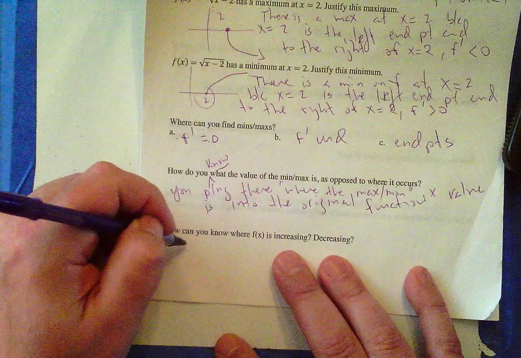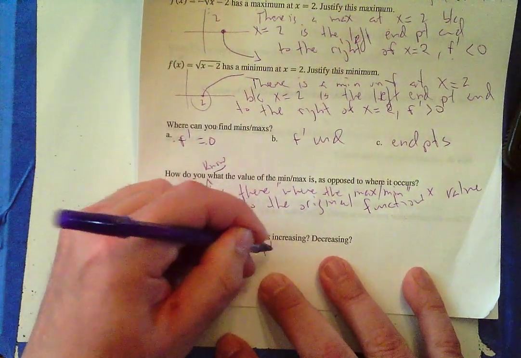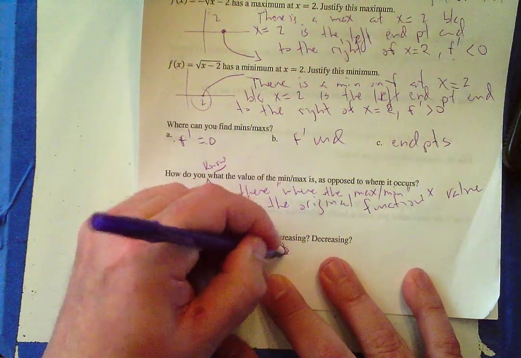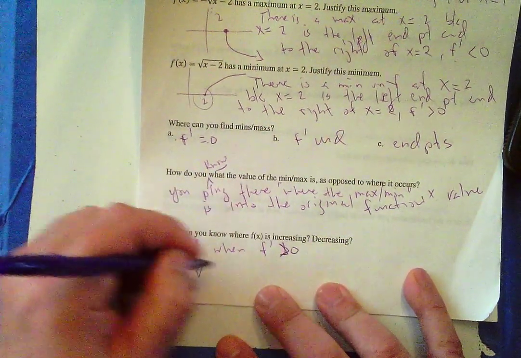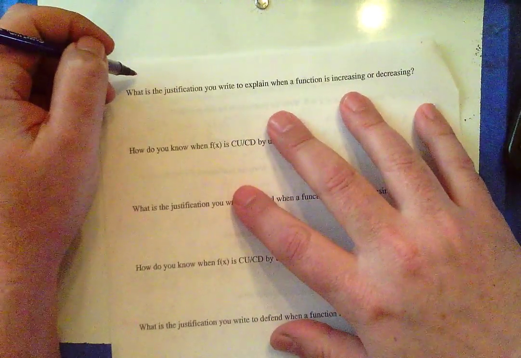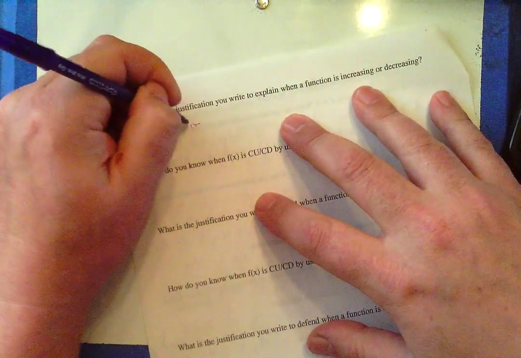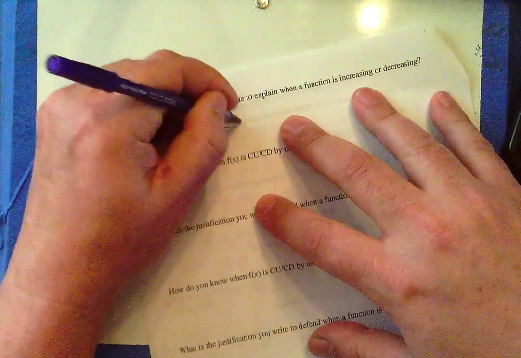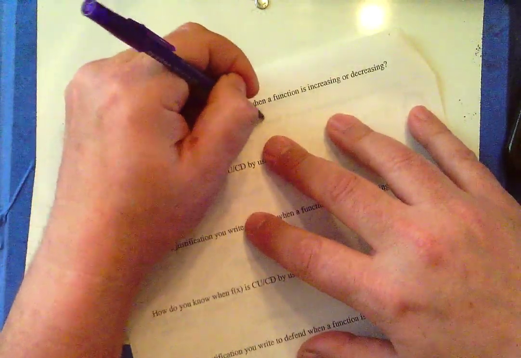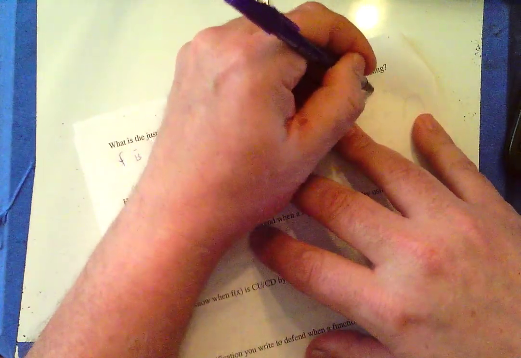How do you know where f of x is increasing or decreasing? f is increasing when f prime is greater than 0. f is decreasing when f prime is less than 0. Okay. What is the justification you write to explain when a function is increasing or decreasing? f is increasing on a to b because f prime is greater than 0 on a to b.